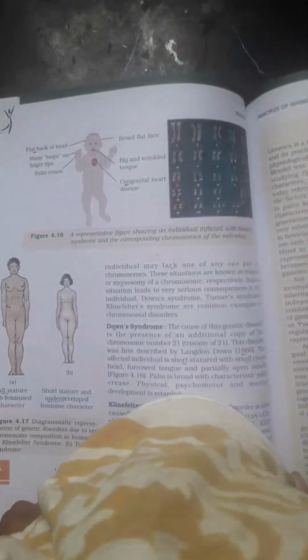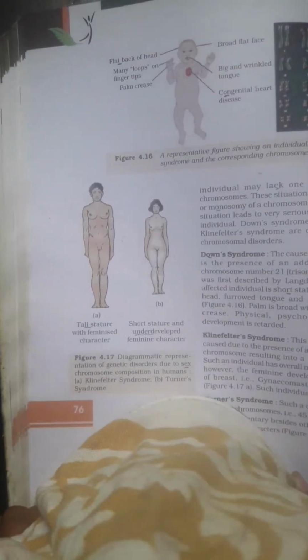Now figure 4.17, diagrammatic representation of genetic disorders, that is chromosomal disorders due to sex chromosome composition in humans. So due to sex chromosome composition, these disorders are Klinefelter syndrome and Turner syndrome. While if they ask the autosomal chromosomal disorder, that goes to the Down syndrome, that is the additional copy of the chromosome number 21, that is the trisomy of 21. So this was it, and this figure shows the Down syndrome. These two figures: the first one shows the Klinefelter syndrome, the second one shows the Turner syndrome.